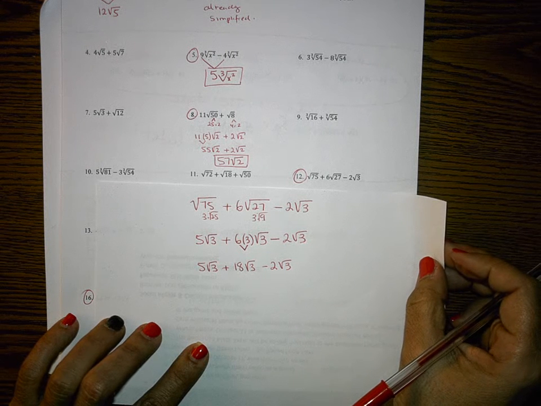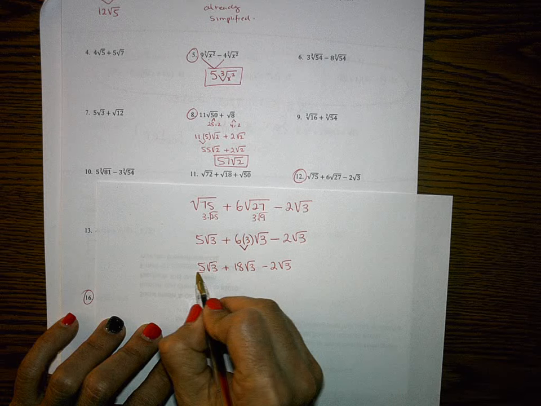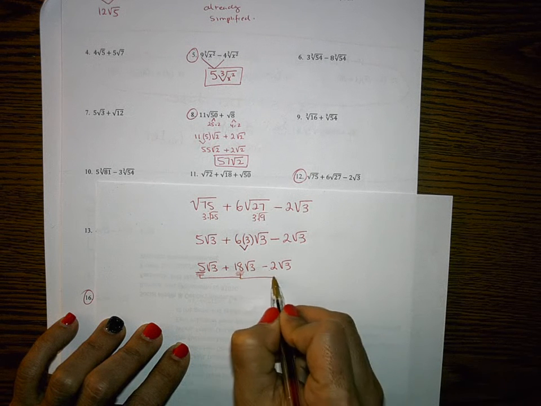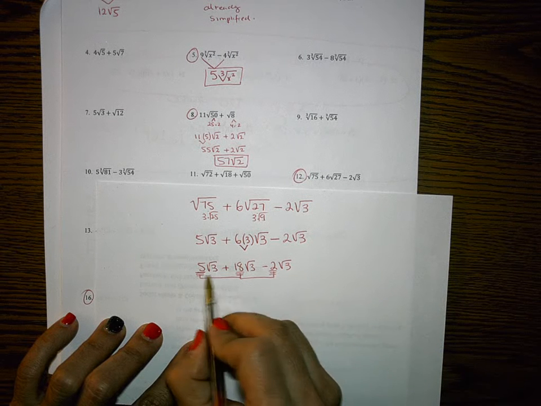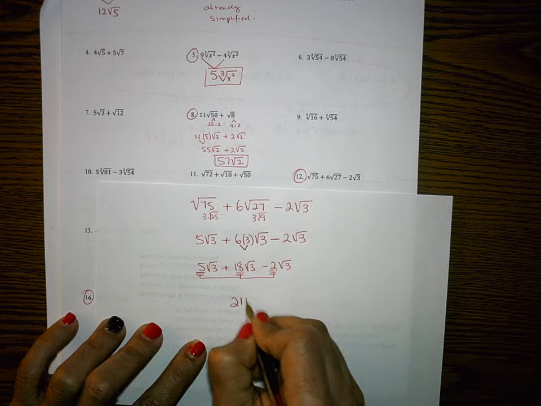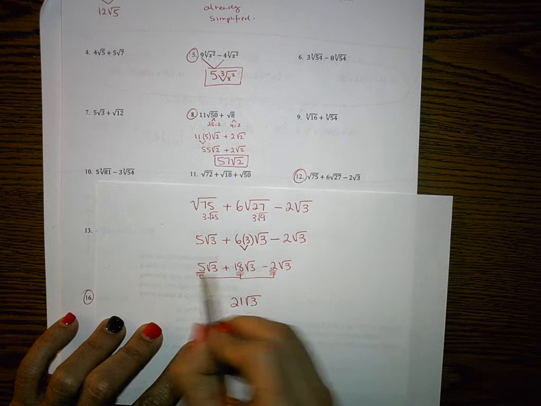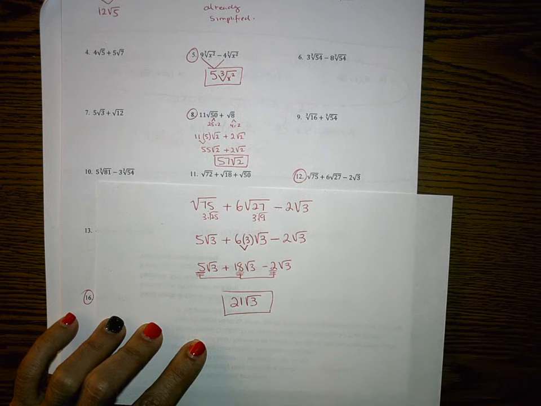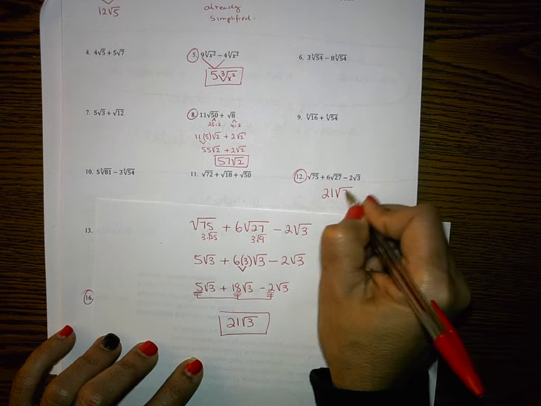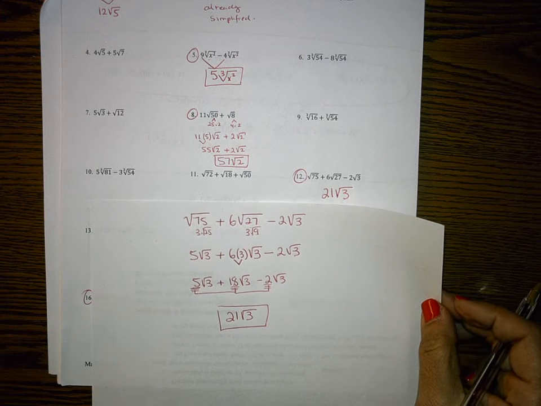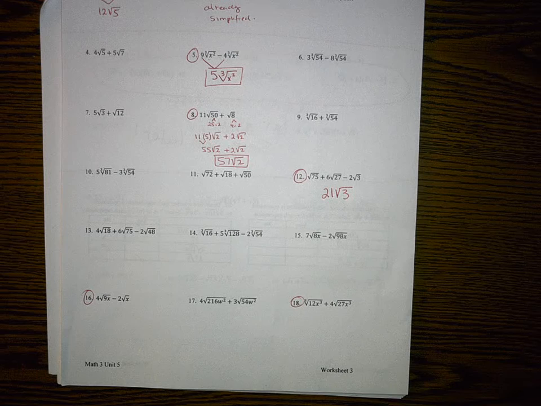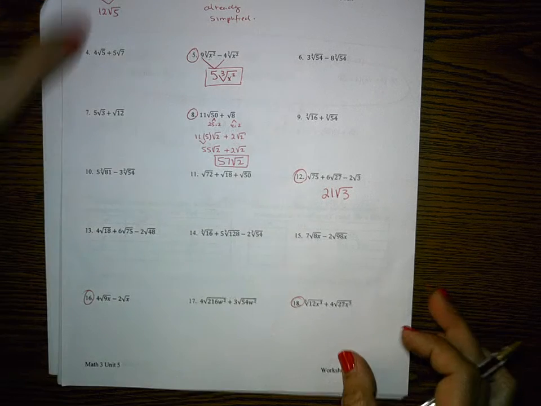So when you add and subtract the coefficients here, we have a positive 5, and then we have a positive 18, and we have a negative 2. So that adds up to 23 minus 2. That's 21 square root of 3. Okay, so we only took care of the coefficients, and that is our final answer for this problem, 21 root 3. Be careful with your work. You've got to be very, very detail oriented here. Okay? So let me go ahead and throw that away, and let's move on to a different problem.